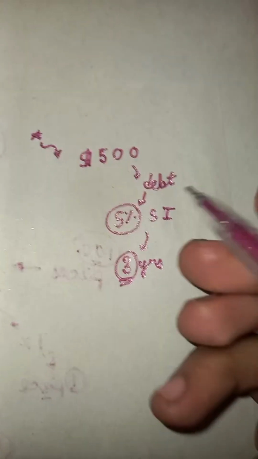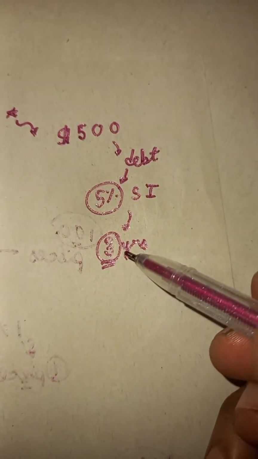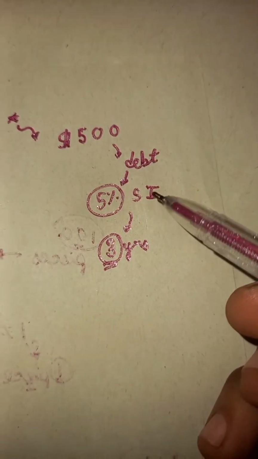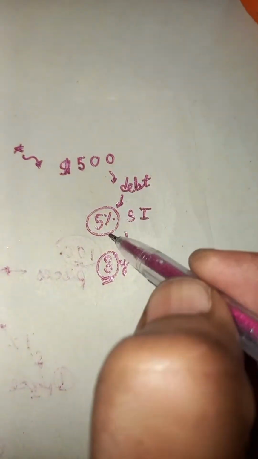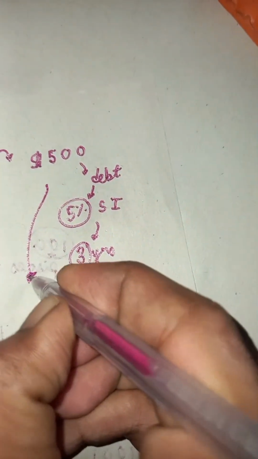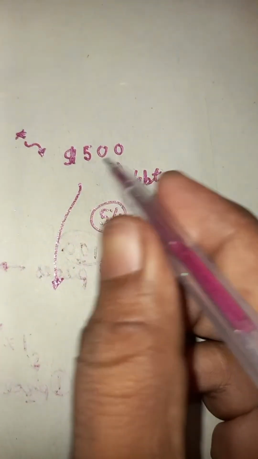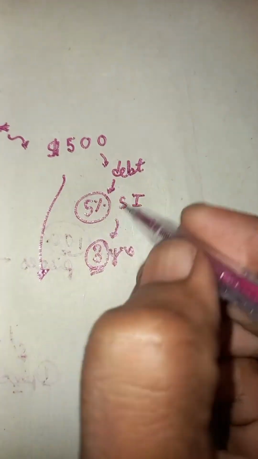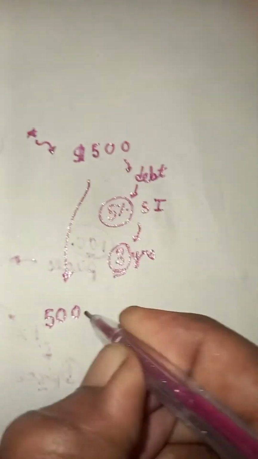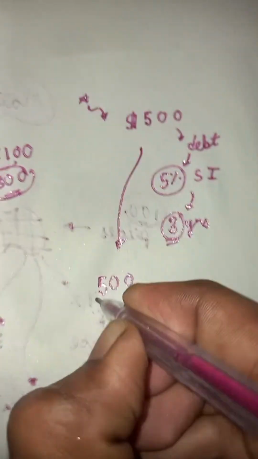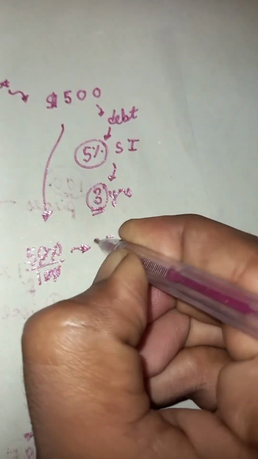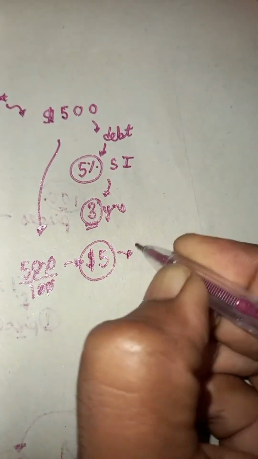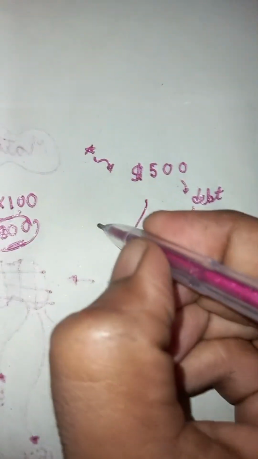Now you find 5% of 500. You must divide it into 100 pieces, because each piece of the 100 is going to be $5. Each $5 is one piece of the 100 pieces of it.